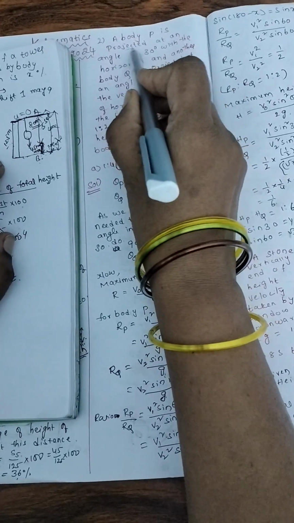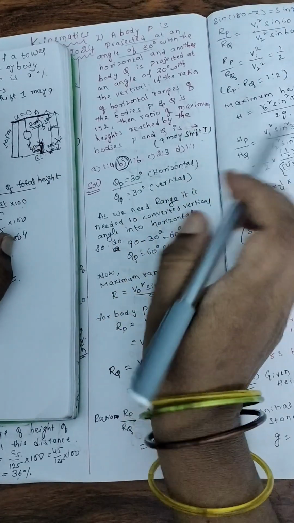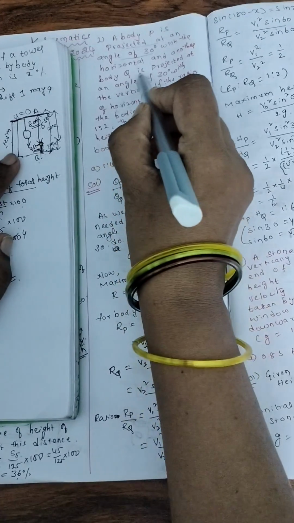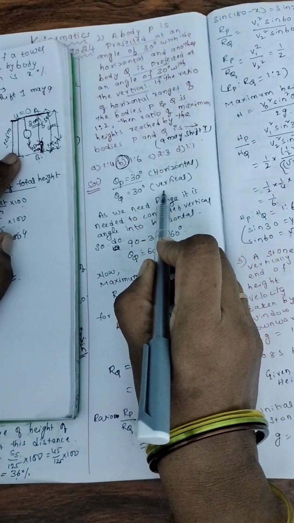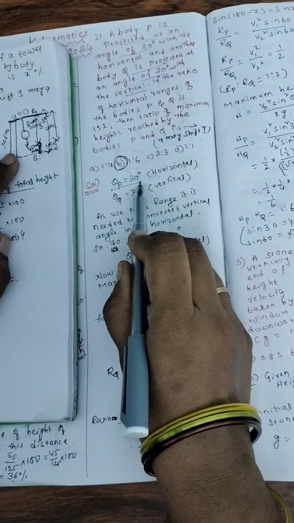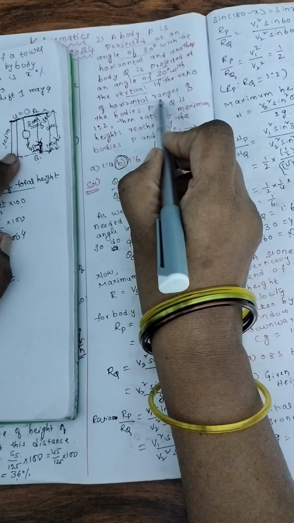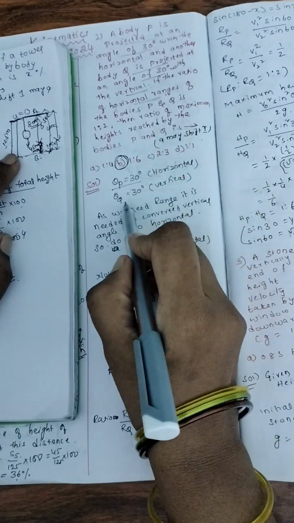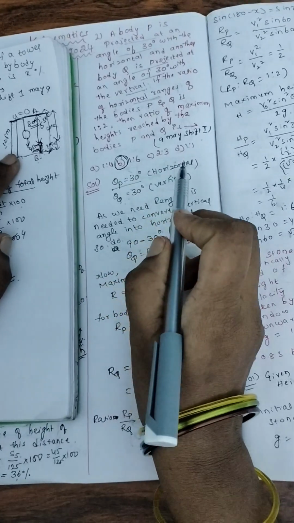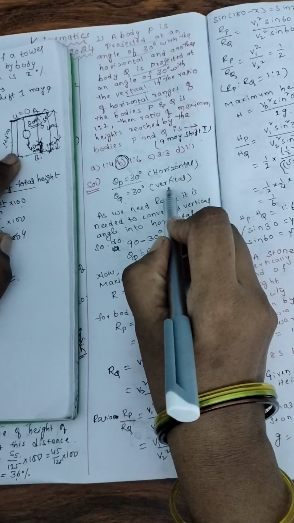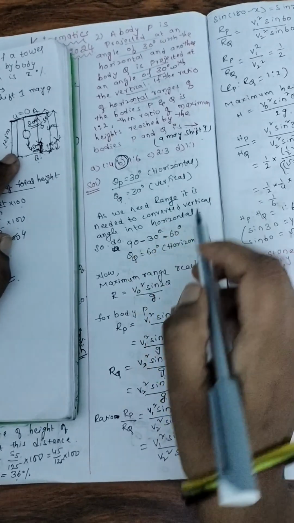The body P is projected with an angle 30 degrees, right? Horizontally. Another body is projected at angle 30 degrees vertically. So, theta Q equal to 30, theta P equal to 30. Now, in the question you see clearly, he said if the ratio of horizontal ranges. But here he gave vertical range. But we want the horizontal ranges ratio only. So for that, we have to convert vertical range into horizontal range. So how we will convert?